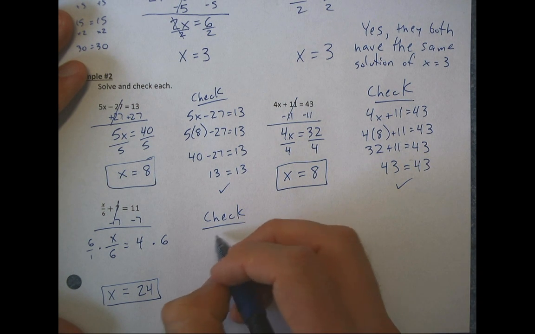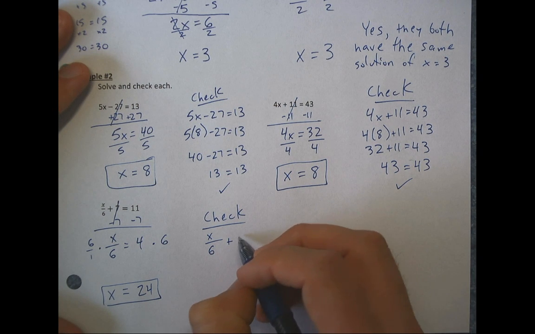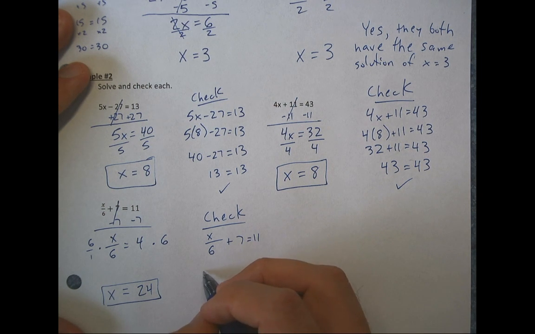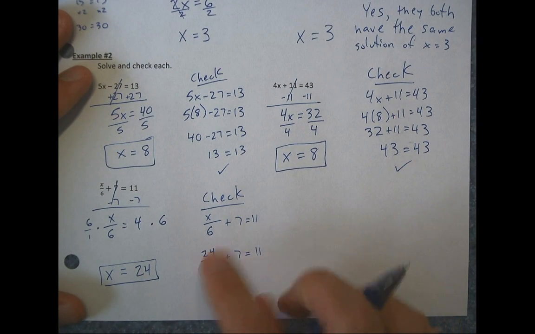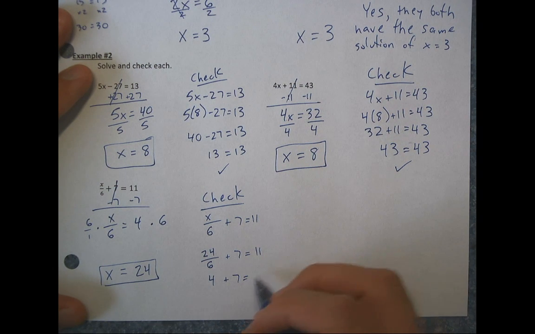So I am going to start with my original, and then replace it, and then run the numbers all the way out. 24 divided by 6 is 4. 7 plus 4 is 11.